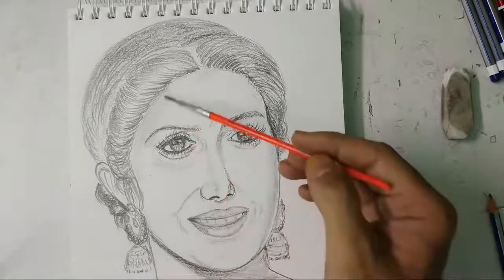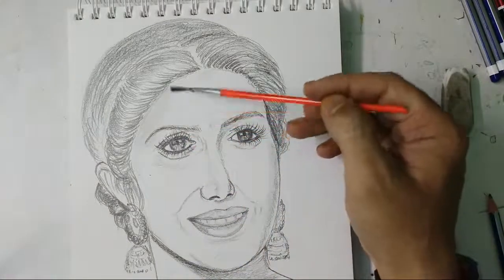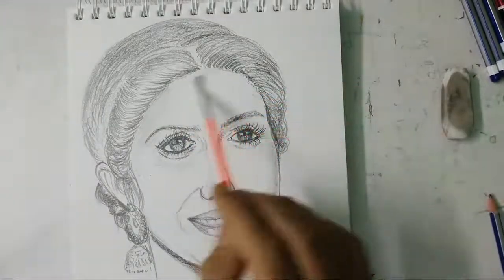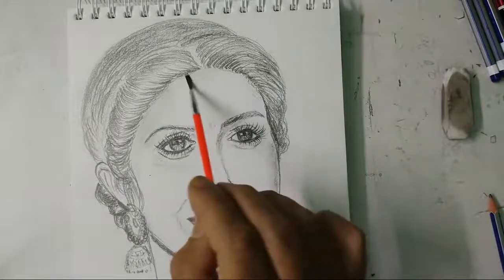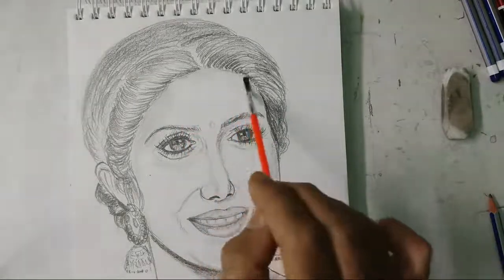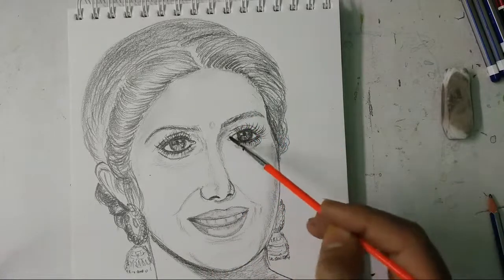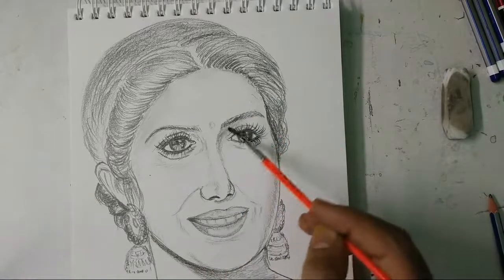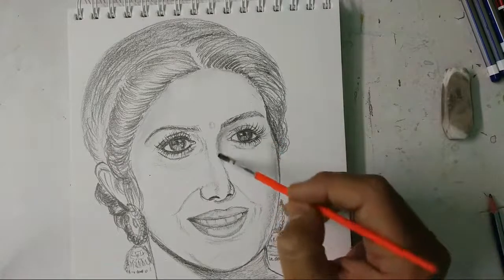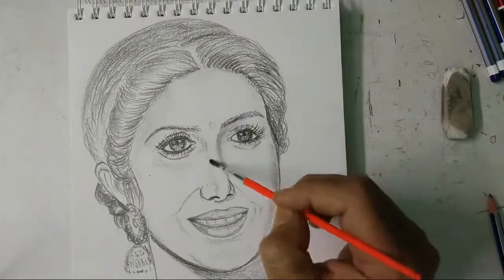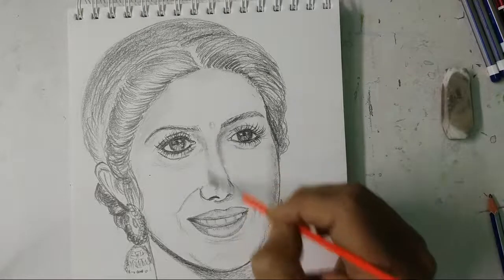So here the shading has to be done with a brush. You can use cotton also, but with a brush you are in better control. This I am just mixing the pencil marks, they will become smooth.